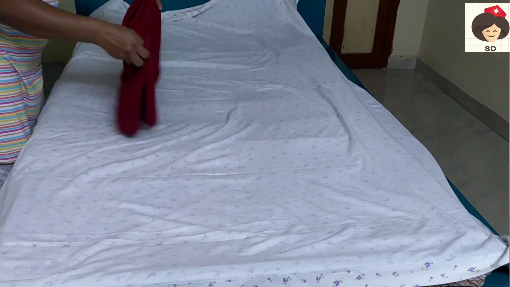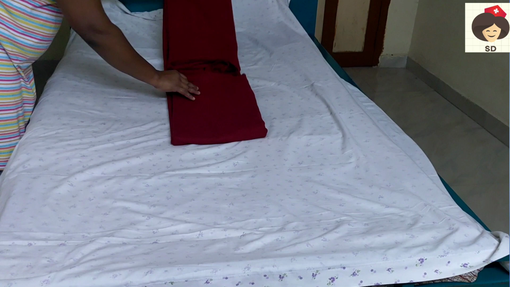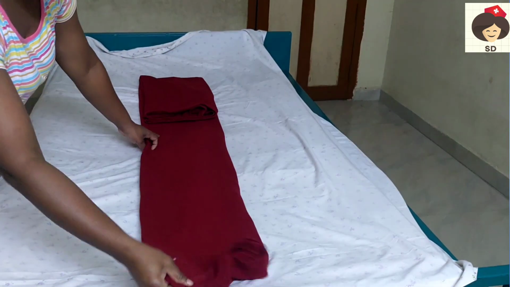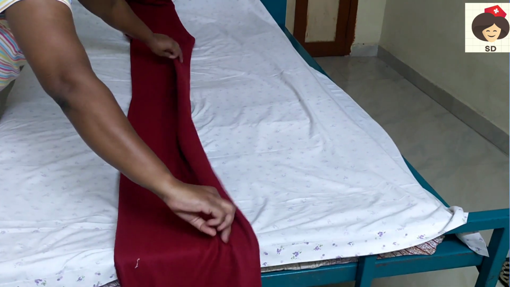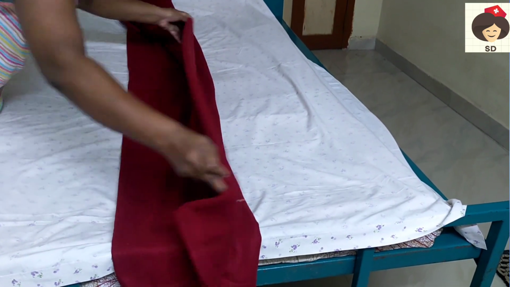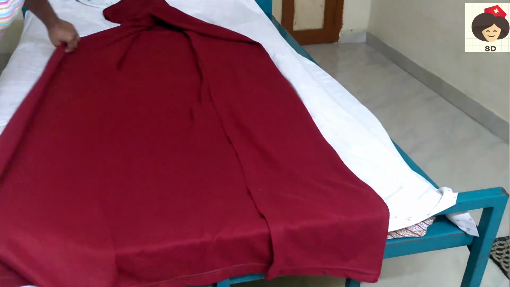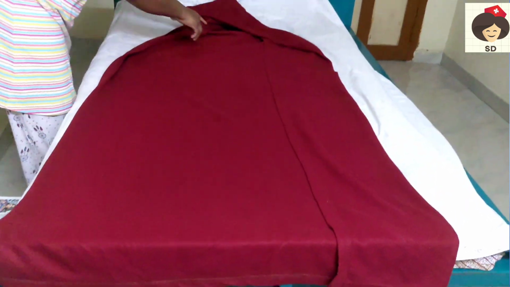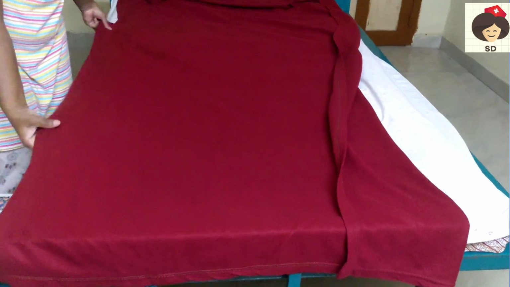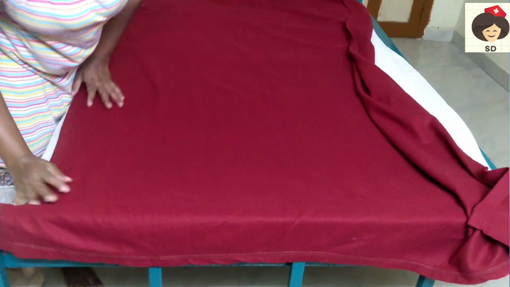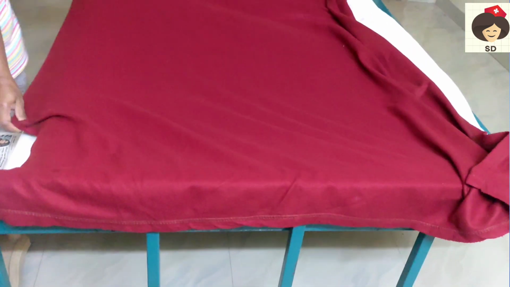Then you have to use the blanket. The blanket and top sheet you will tuck together. See that the blanket and the top sheet are the same. Put the other side this side and this one. So you have to make it like this. And now tuck the top sheet and bottom sheet together.